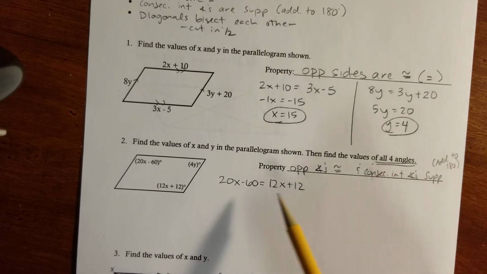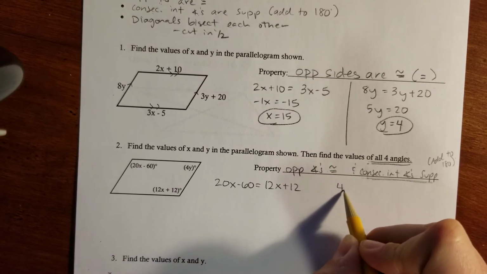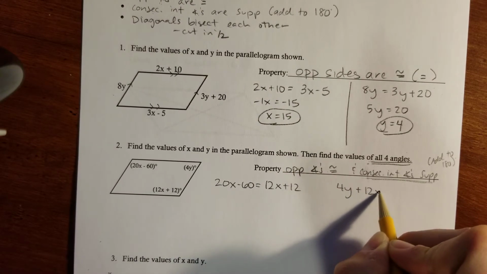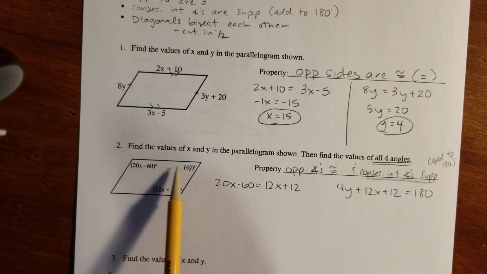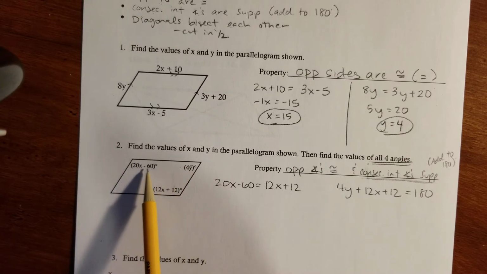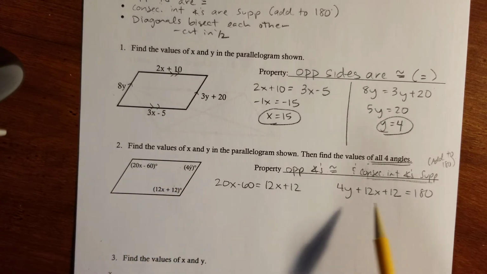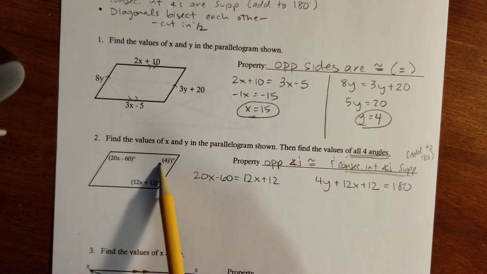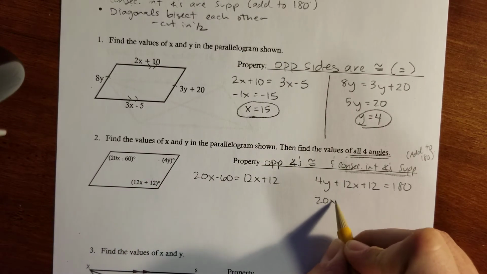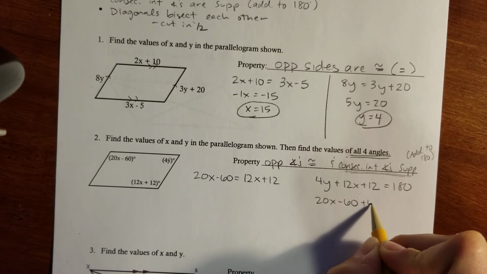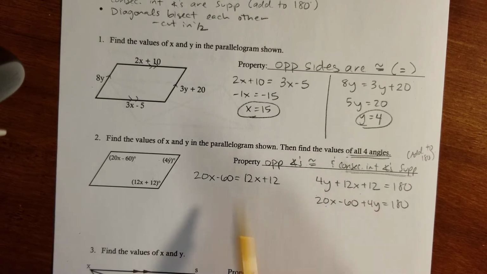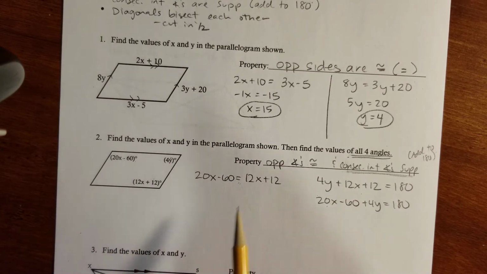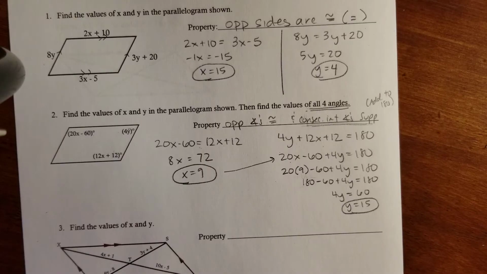Finding y, we're actually going to have to use our second property, consecutive interior angles are supplementary. 4y plus 12x plus 12 equals 180. So I added these two together. You could have also added these two together, 4y plus 20x minus 60. That's totally fine as well. But for this equation, 20x minus 60 plus 4y equals 180, we have to know what x is first so we can plug it in to find y. So again, pause the video, solve these both, and see if you can find x and y.